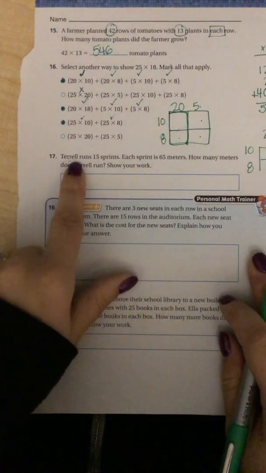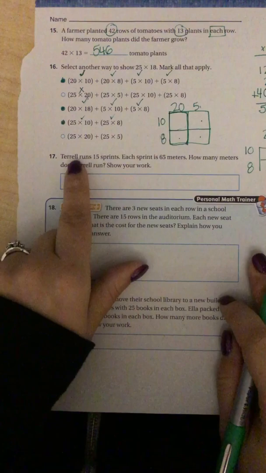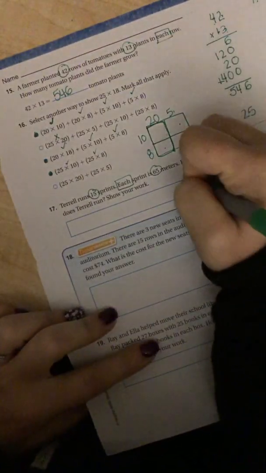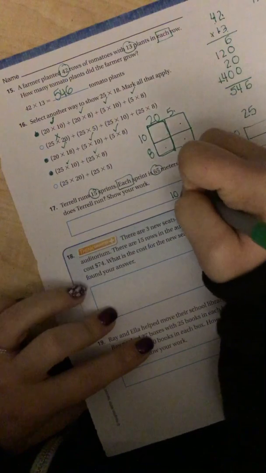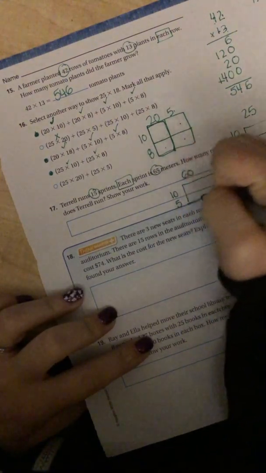All right, number 17. Terrell runs 15 sprints. Each sprint is 65 meters. How many meters does he run? So I'm going to go ahead and do the box method on this one. So 65 is 60 plus 5. 15 is 10 plus 5. So I'm going to go ahead and draw my model.